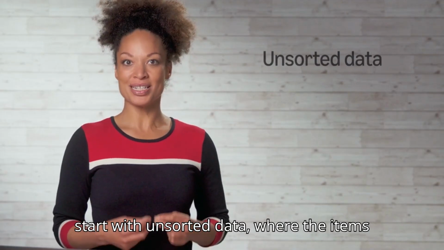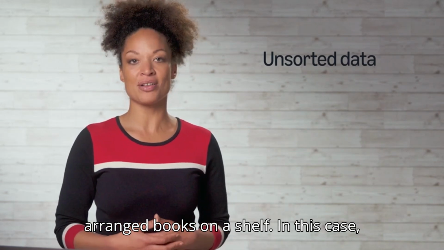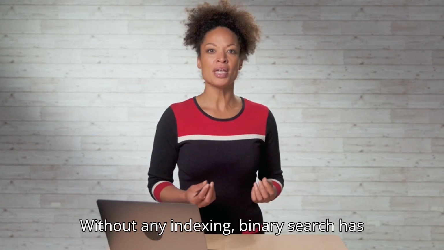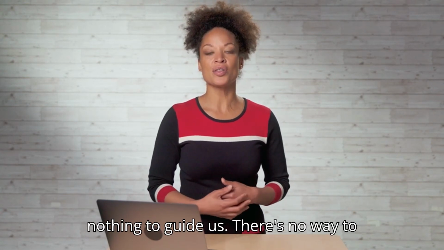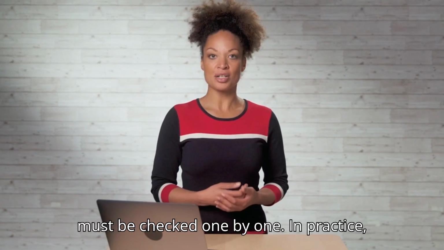Let's start with unsorted data, where the items are in no particular order, like randomly arranged books on a shelf. In this case, linear search is the only option. Why? Without any indexing, binary search has nothing to guide it. There's no way to divide the data in half, so each item must be checked one by one.